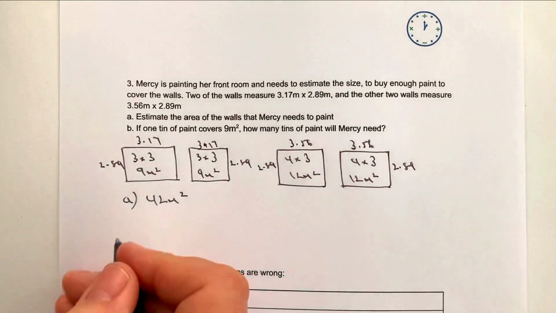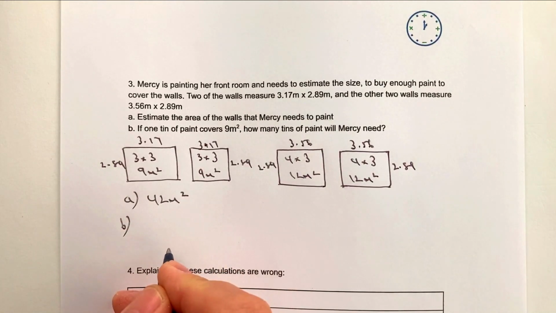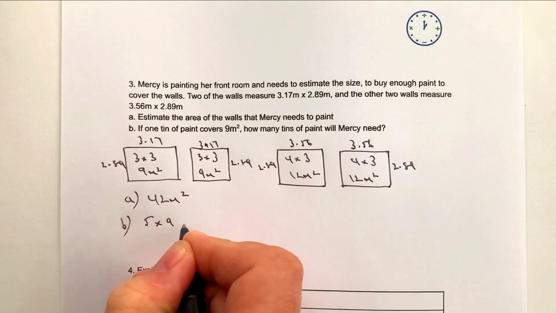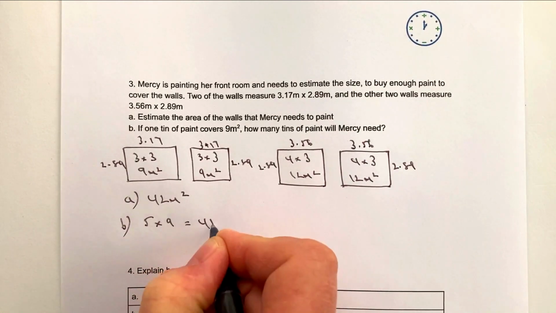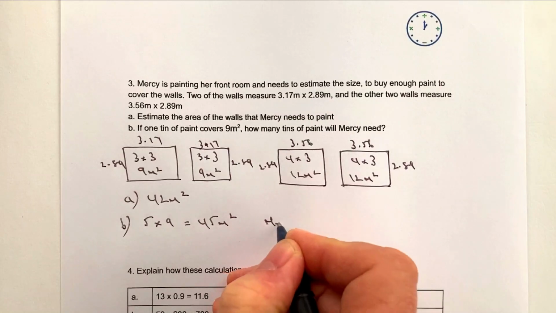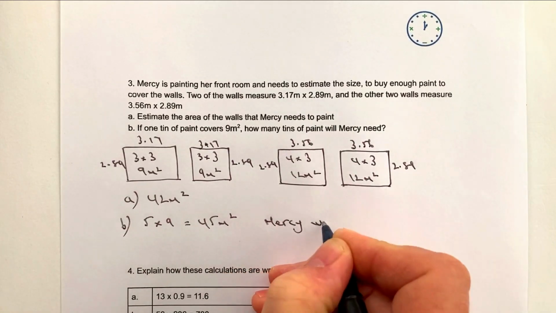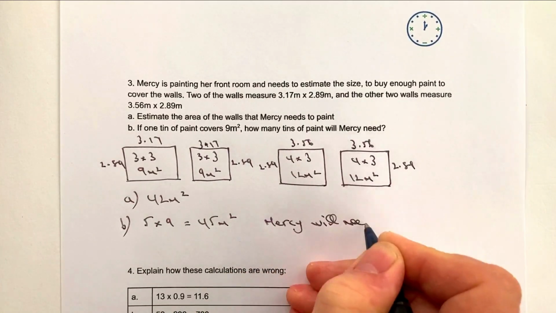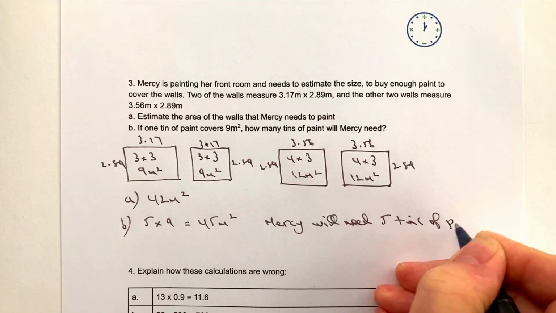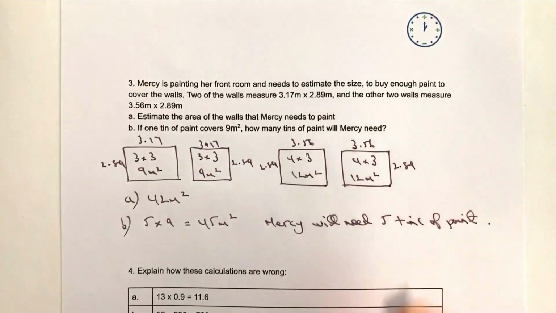Okay, well, if 1 tin of paint covers 9 meters squared, then we can say 5 times 9 is 45 meters squared. Okay, so Mercy will need 5 tins of paint.